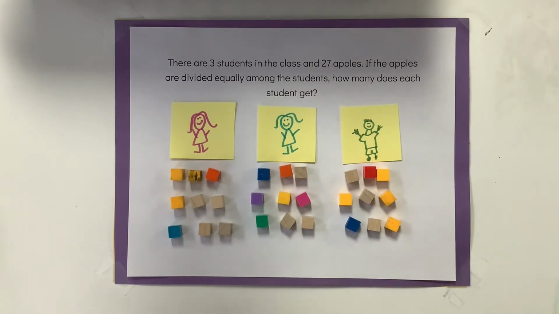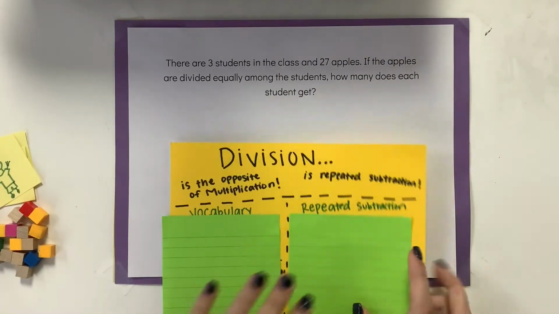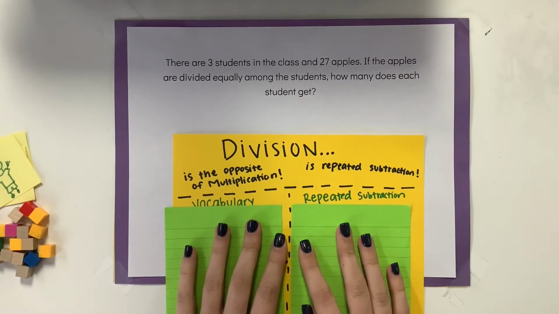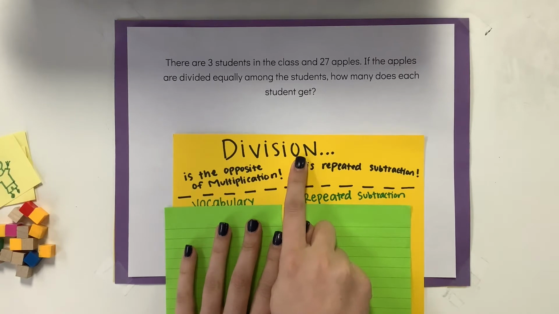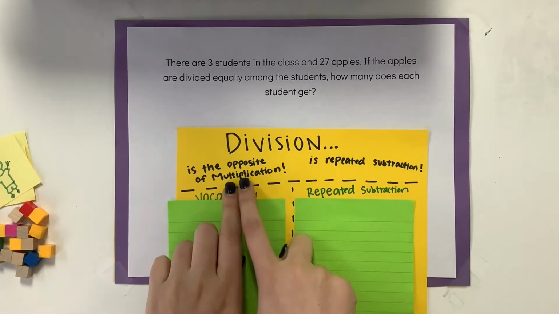So what is this called? What type of problem would you call this? Hopefully you said that this was a division problem. So today and this week and the next week, we are going to start working on division. So you're probably wondering, what is division? Well, first off, it's the opposite of multiplication.